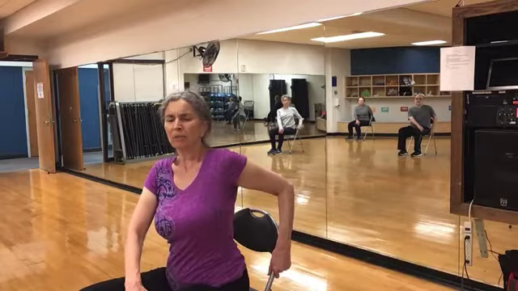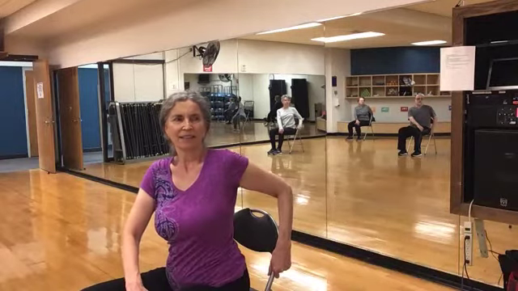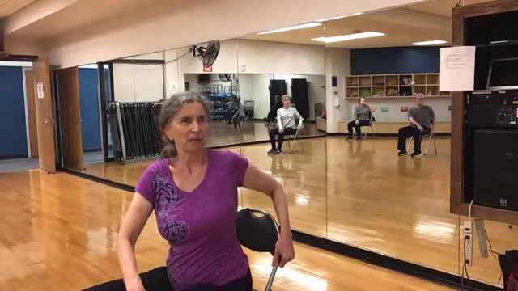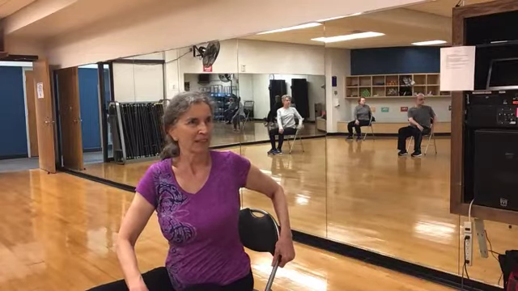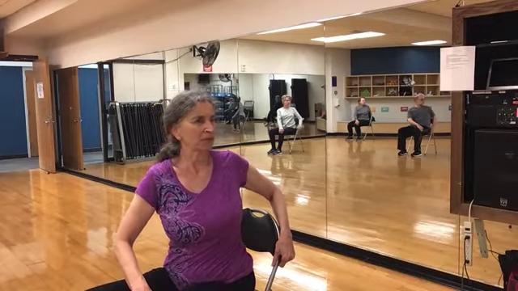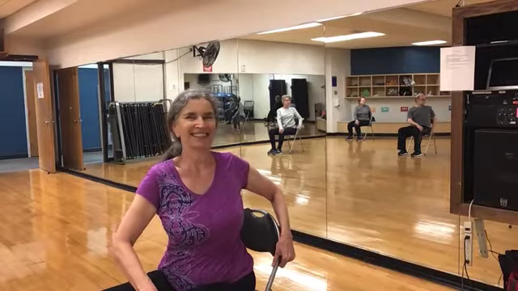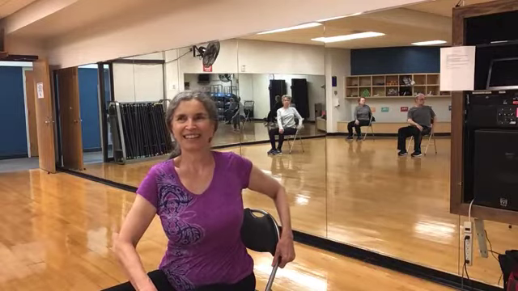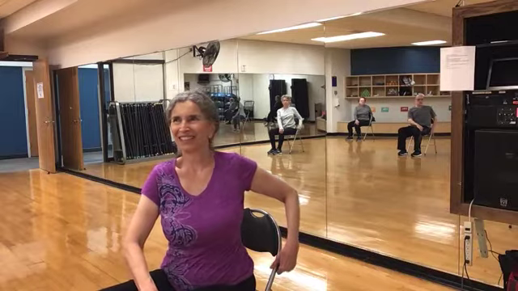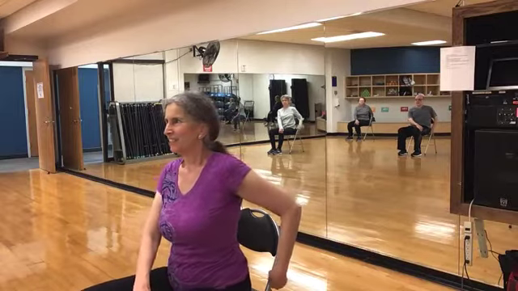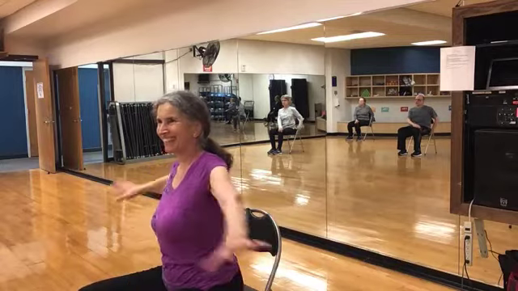Head, very small movements. Neck, shoulders, upper back, lower back, so belly moves. And then the pelvis. Unwinding from the head. Head turns, neck, shoulders, upper back, lower back, pelvis, other side.